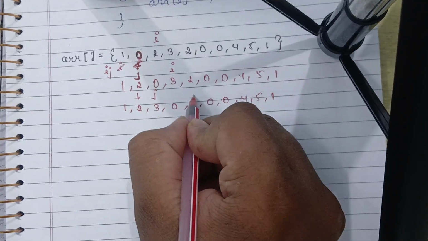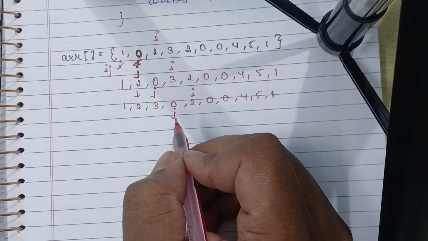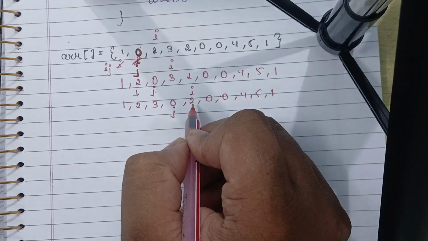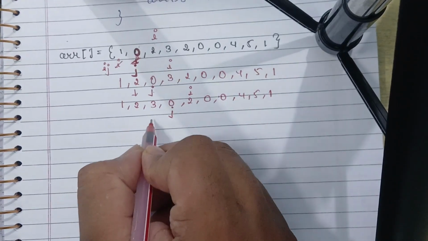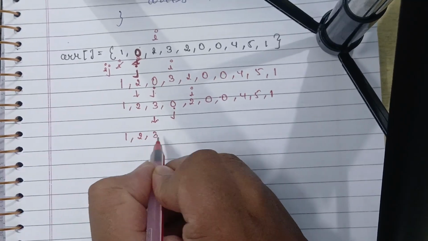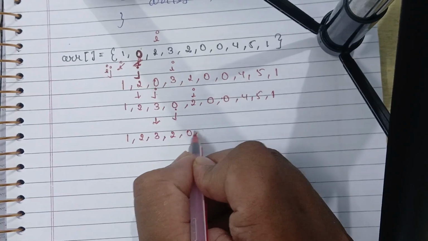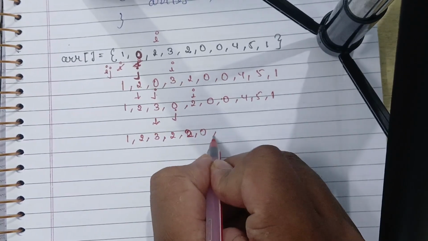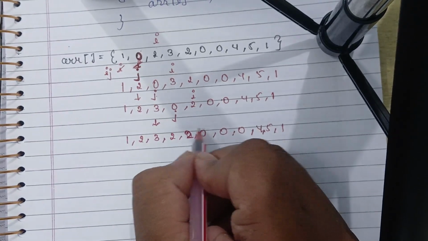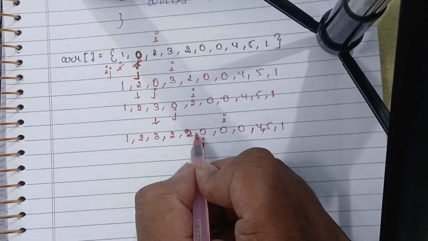Now I move forward to 2, and j also move forward here. Okay, now what it will do is I again says I have found a non-zero element, so swap it. Now in this particular iteration, it will swap 1 2 3 2, and this will be swapped. So 1 2 3 2 0 0 0 4 5 1. Okay, now I pointer is here and j pointer is at this particular index.